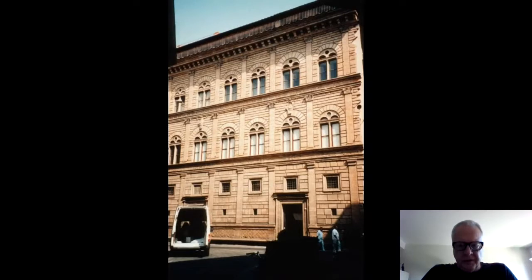There's a bench down at the bottom called the banco, where business transactions took place in the Renaissance. That's where the word bank comes from. So the composition of the facade features the three levels, the pian terreno, the piano nobile, and the mezzanine level. That's typical of a palazzo in Florence. That's the typical Florentine palazzo.